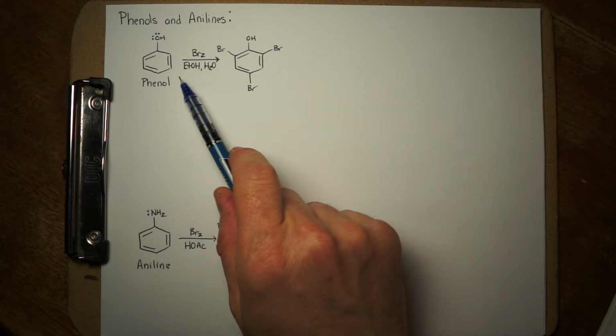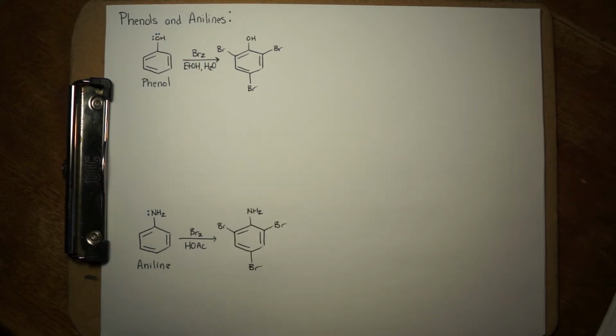Phenol is the benzene ring with a hydroxy group on it. Aniline is a benzene ring with an amino group bonded to it. And I want to take a close look at these two reactions because I think they illustrate how active the hydroxy group and the amino group both can make that benzene ring. How much those groups activate benzene towards electrophilic aromatic substitution.